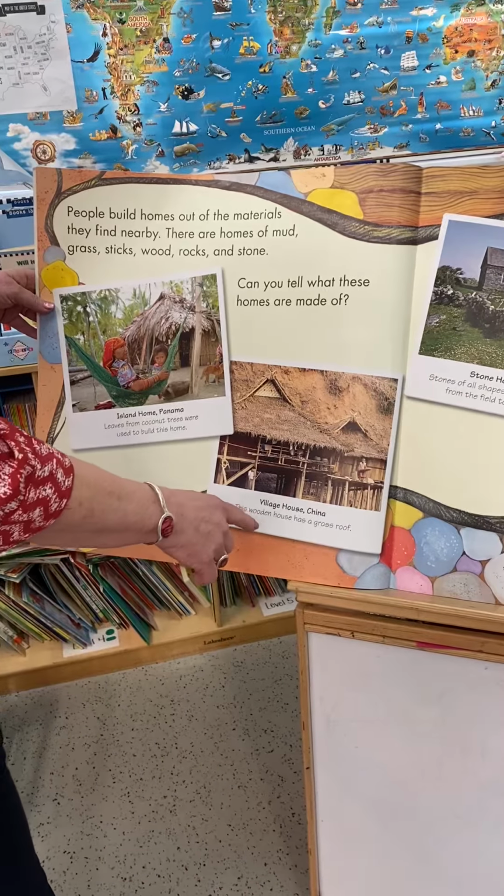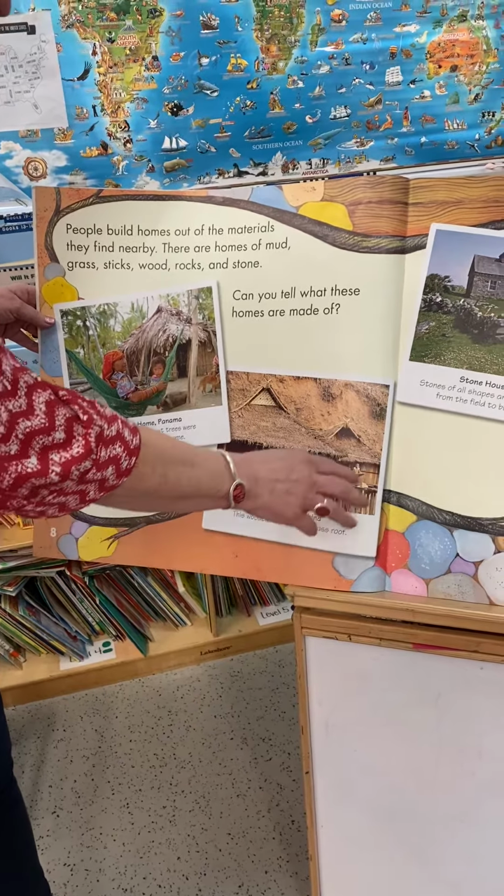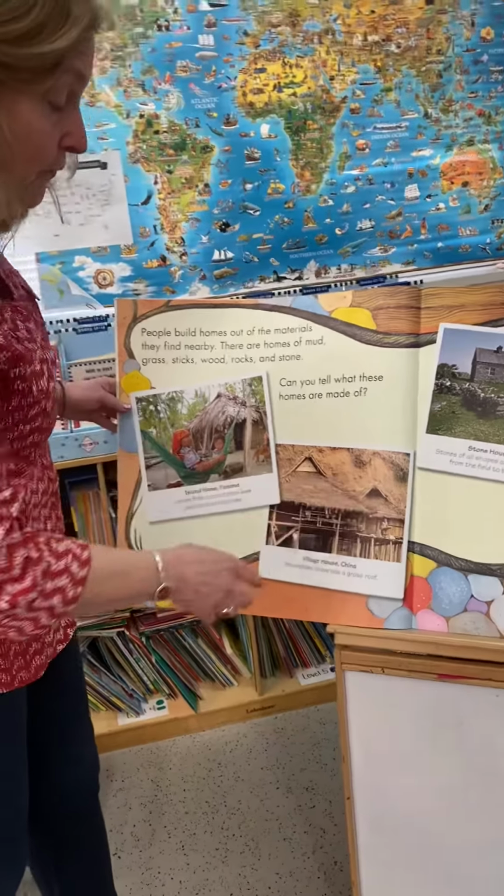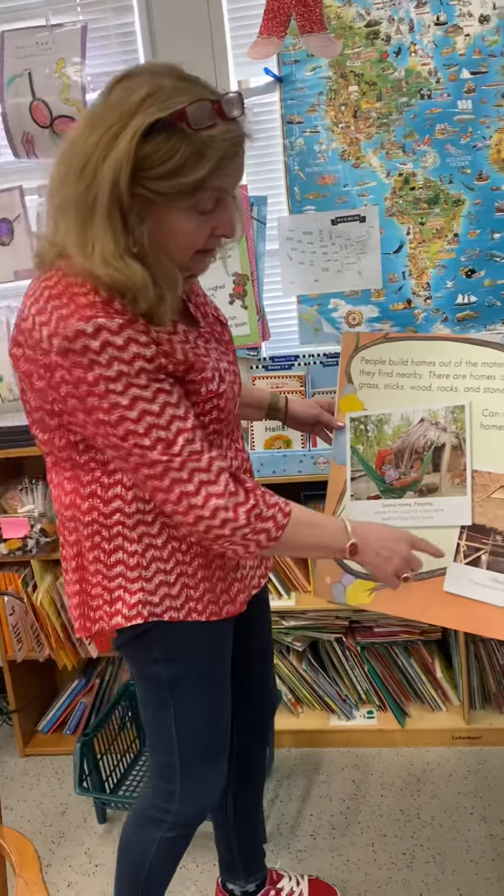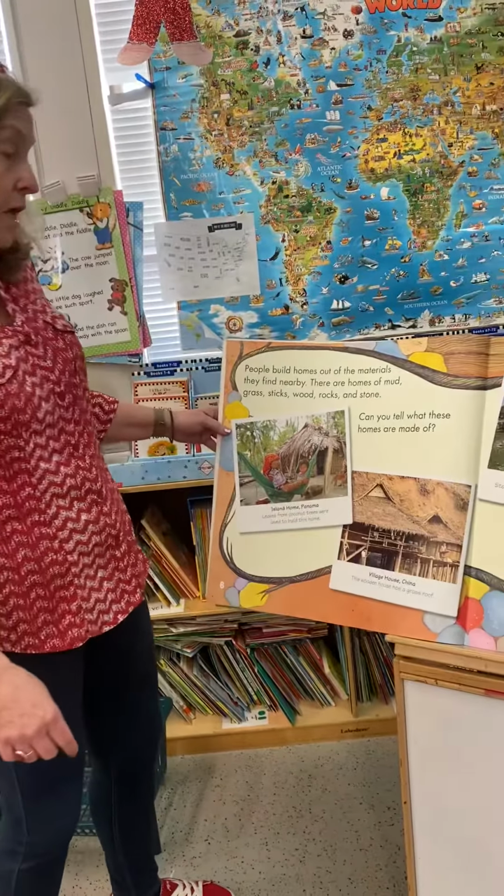This is a village house in China. This wooden house has a grass roof. So their roof is made from grass because that's what they have. And probably this is bamboo because they have a lot of bamboo in China.